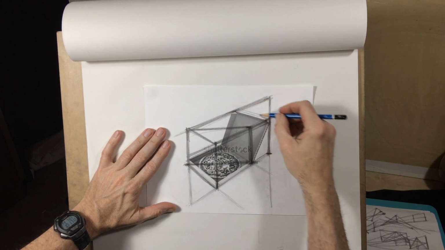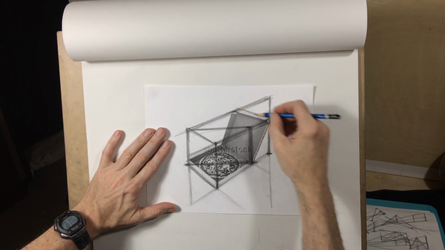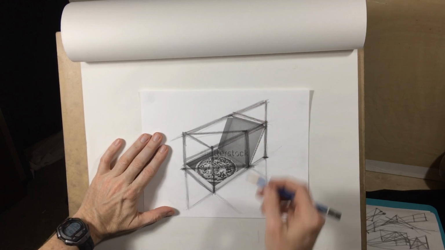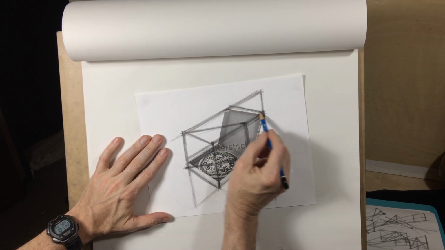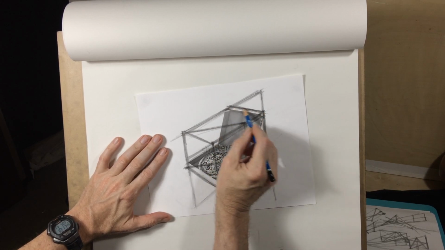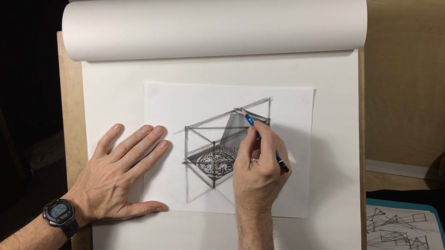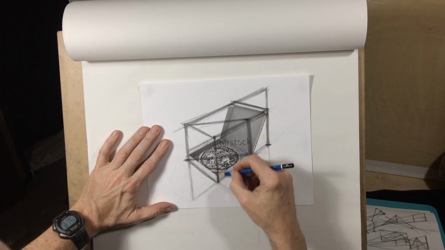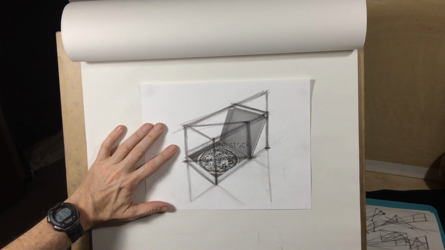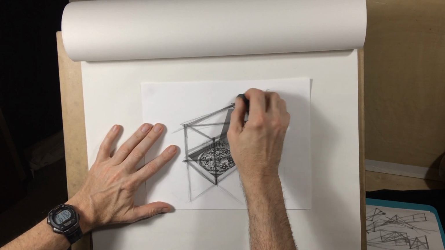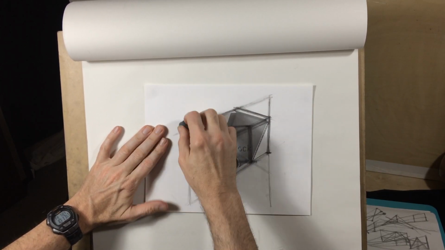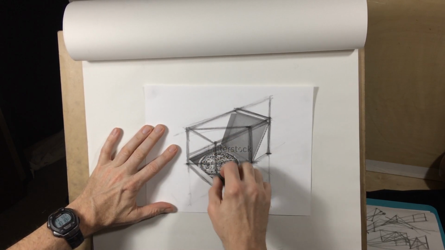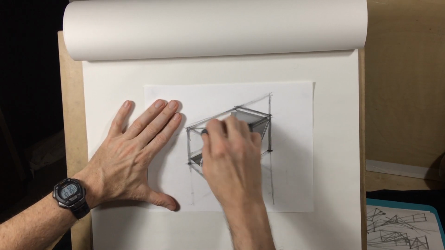I am going to sketch that one in, although I'll have to sort of think about how to explain that a little bit better. But just to kind of finish up, how I would imagine a box for something like this.